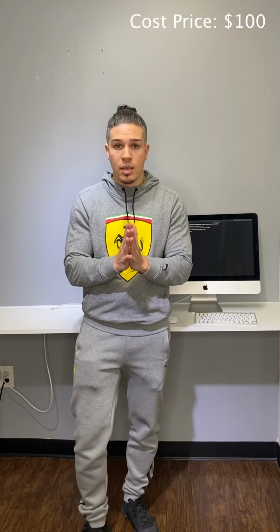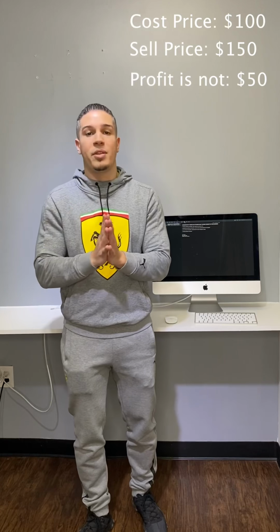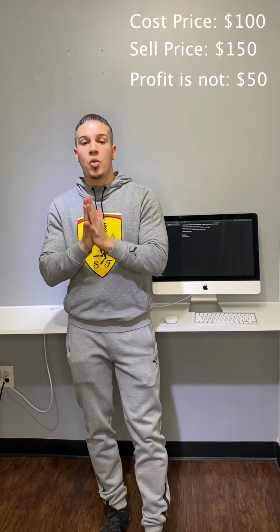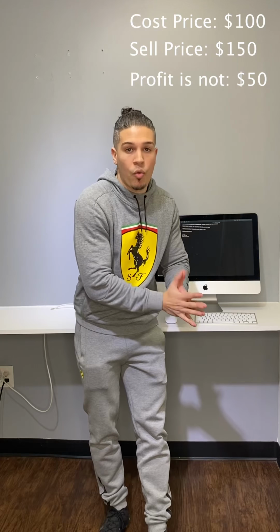Let me give you an example. If you purchase a product for $100 and you sell it for 150, the profit is not 50, because you have to calculate the monthly rent into that product. You also have to calculate employee expense. The minute that an employee touches that product and puts it up on the shelf, that came with a cost, right? It's not free. You're paying him 11, 10, 15, whatever you're paying him an hour. There should also be a cost attached to that product.